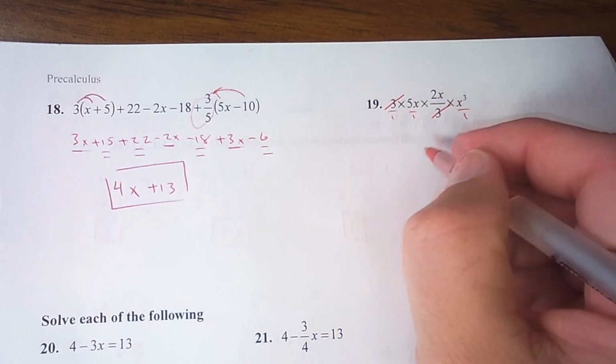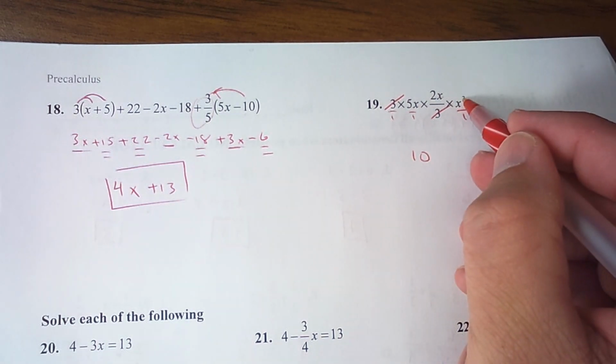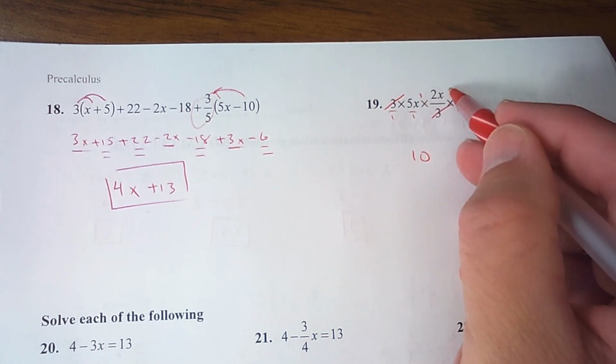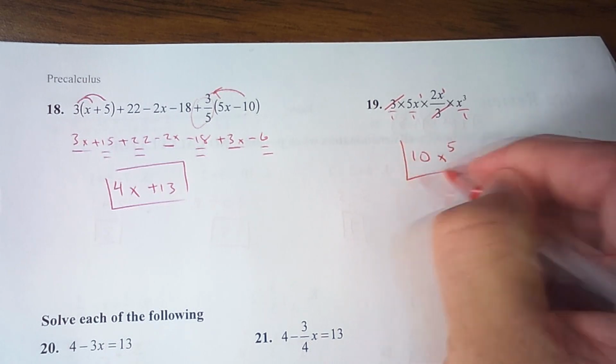So 5 times 2 is 10. X times x is x squared times x cubed. We just add all of these exponents. 1 and 1 and 3 makes 5. So 10x to the 5th.